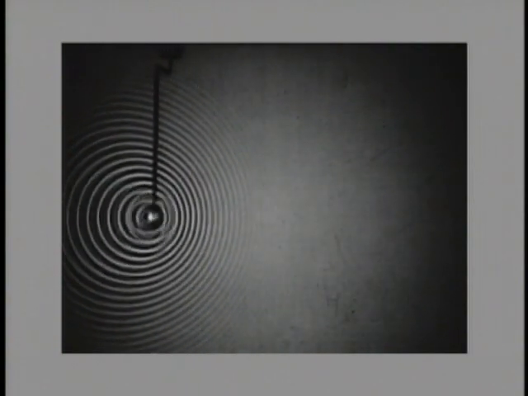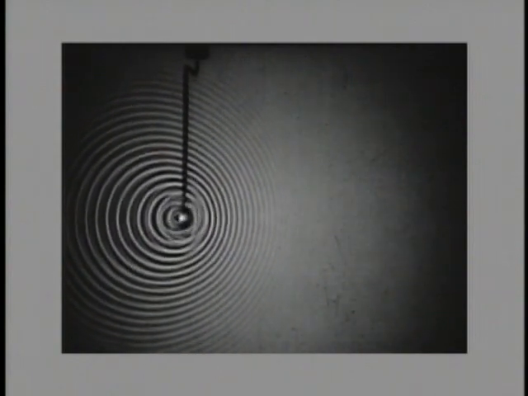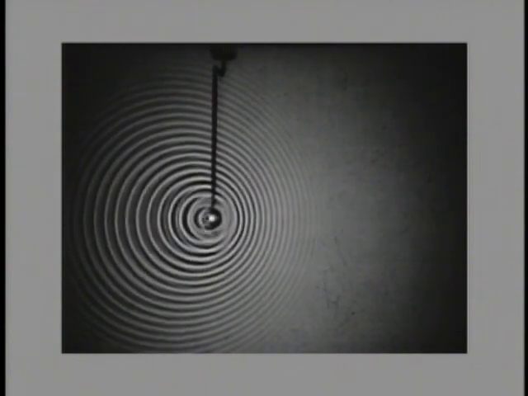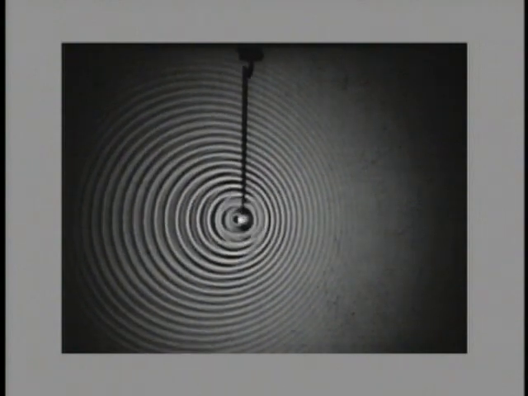For a source moving much, much slower than the waves, the waves in front of the source are only slightly more compact than those behind the source.